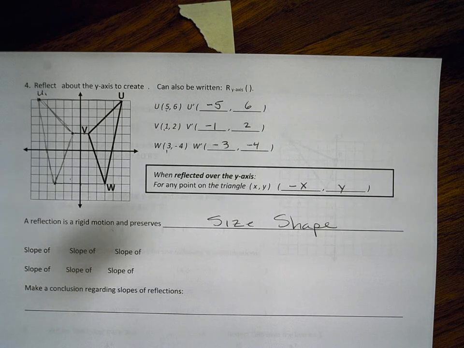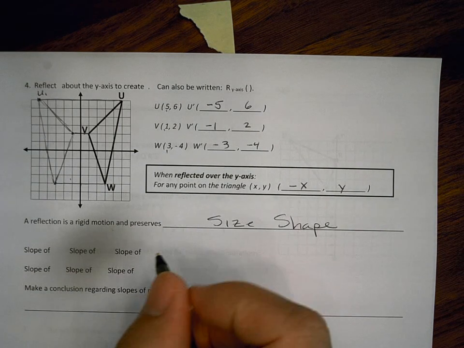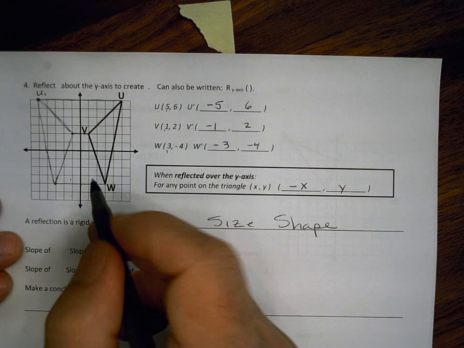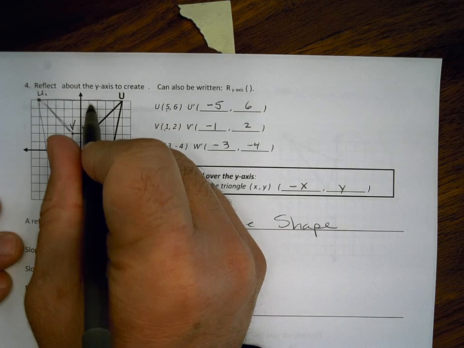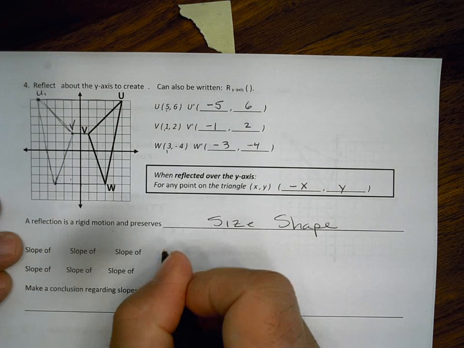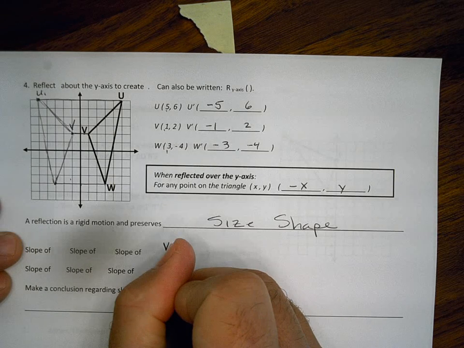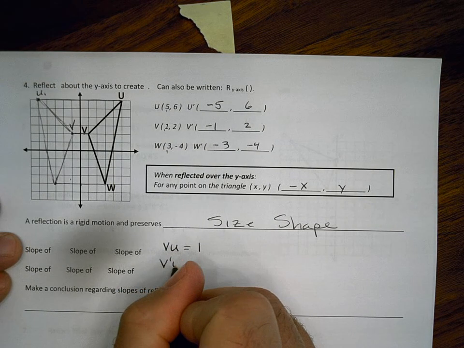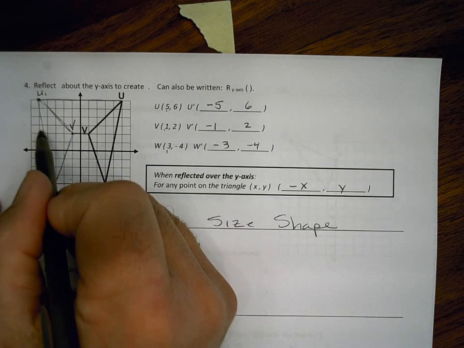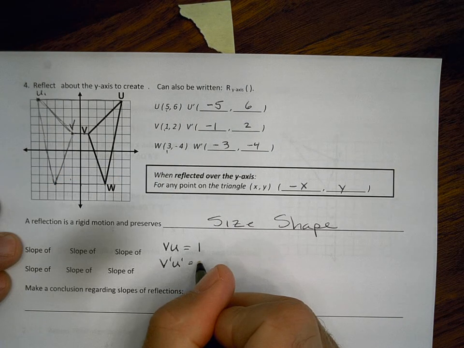Okay, and the slope of, let's take VU, is 1, 2, 3, 4, 1, 2, 3, 4. So the slope of VU is 1, and the slope of V prime U prime is going to be down 4 over 4, or negative 1.